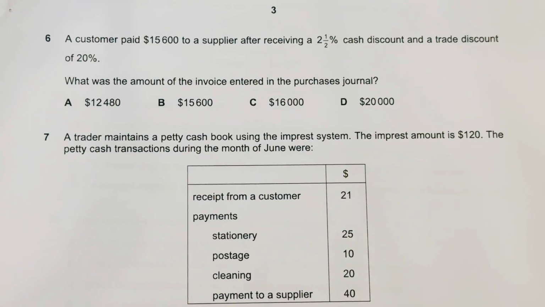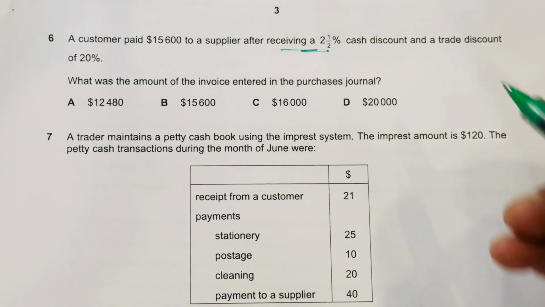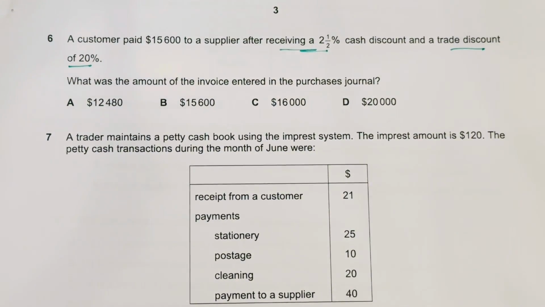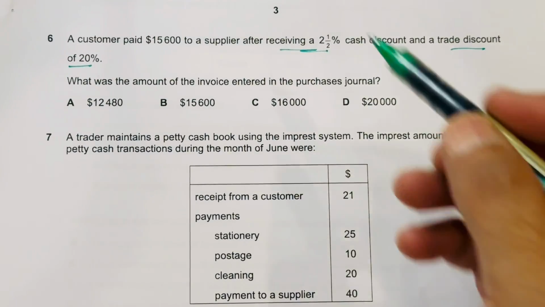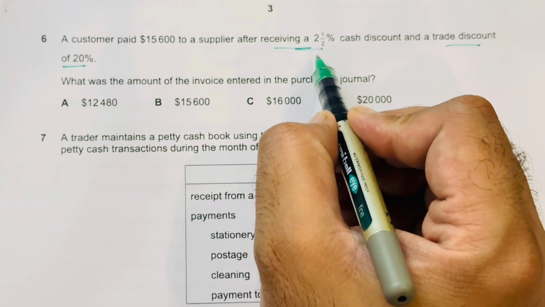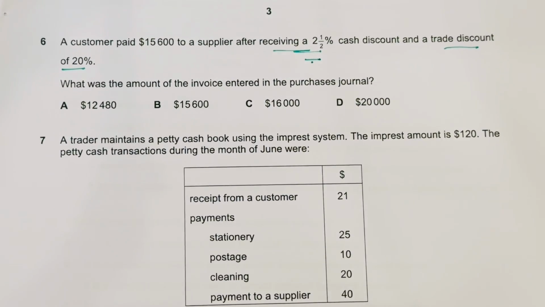Okay, the examiner is asking us about the invoice that should be entered in the purchase journal. We know that the invoice entered in the purchase journal should be before receiving the cash discount. This is extra information given just to confuse you. So we need to get our answer before adding this cash discount.